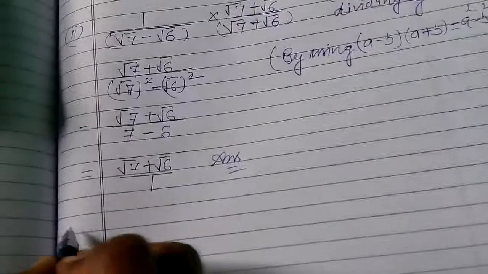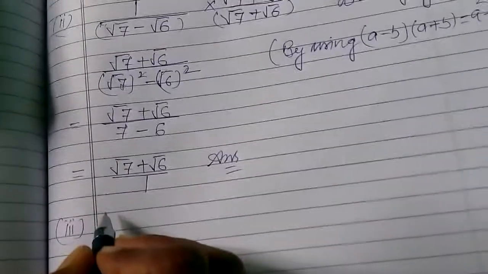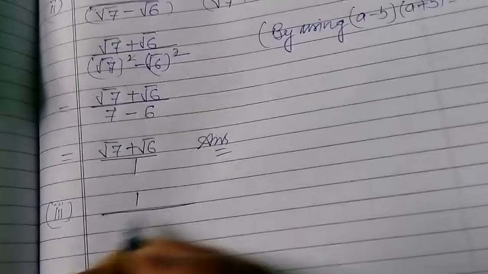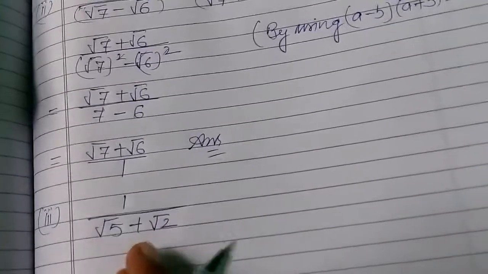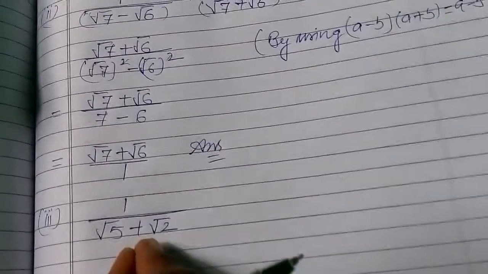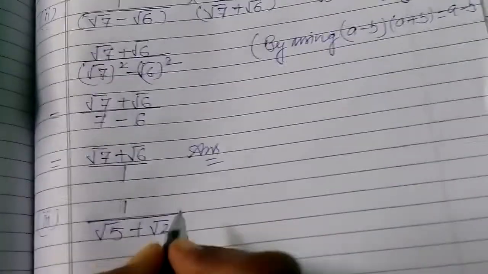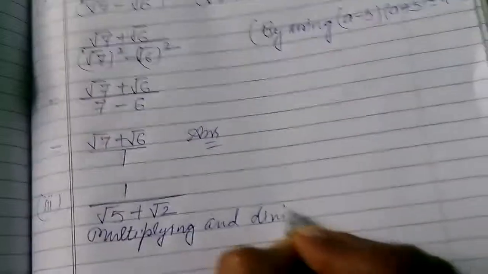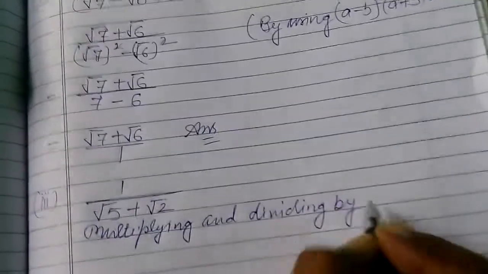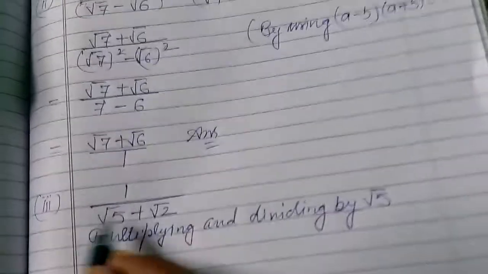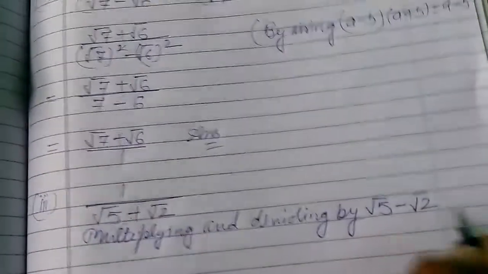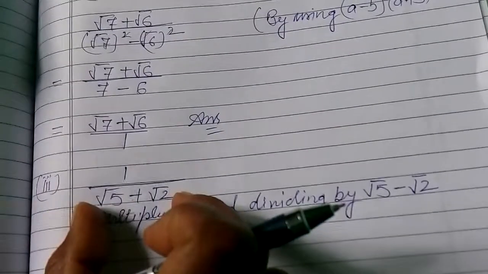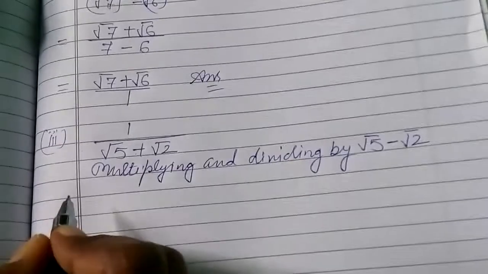Now let us move towards the third part. The third part is 1 upon root 5 plus root 2, and here it is plus, that means to make this minus, what we will do is multiply and divide by root 5, here it is plus so the opposite sign, minus root 2, so that it can be changed into an identity, and further this square root gets cancelled out.